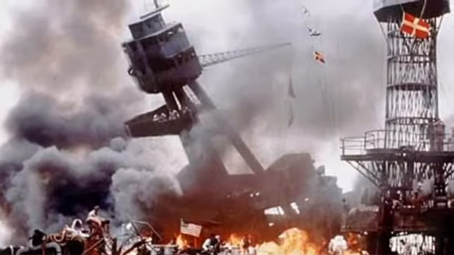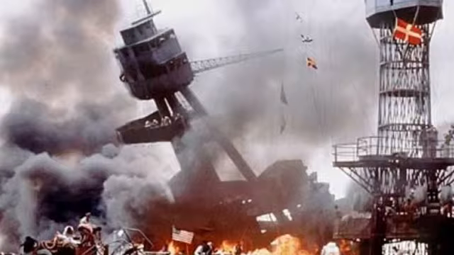I knew that relations between the United States and the Empire of Japan had been rocky ever since the U.S. placed an embargo prohibiting exports of steel, scrap iron, and aviation fuel to Japan, but I was under the impression that peace talks were being made between the two countries. I never could have imagined the attack that occurred that day.